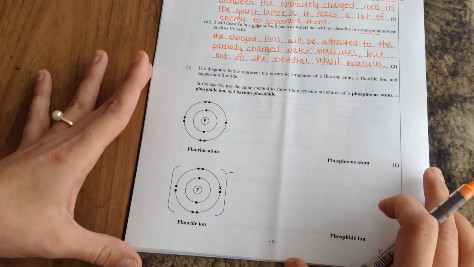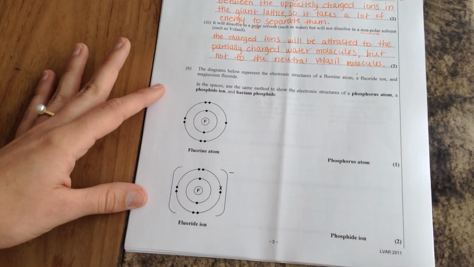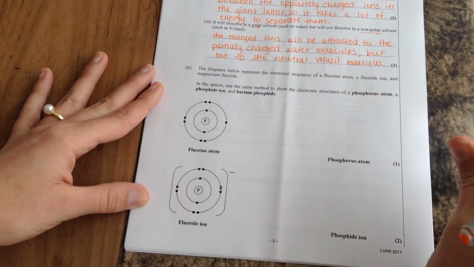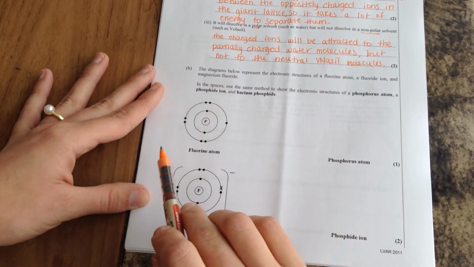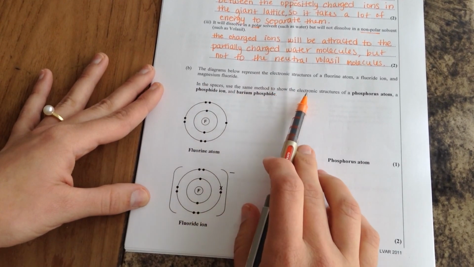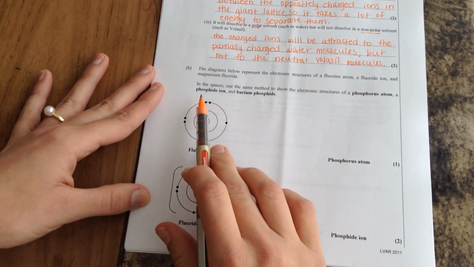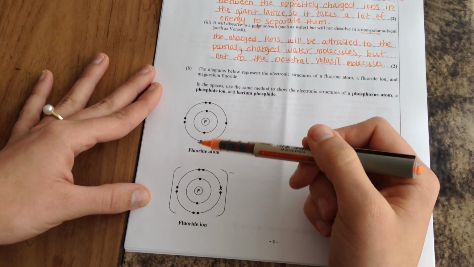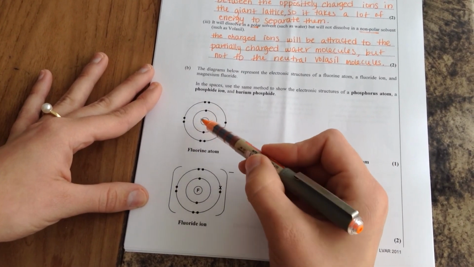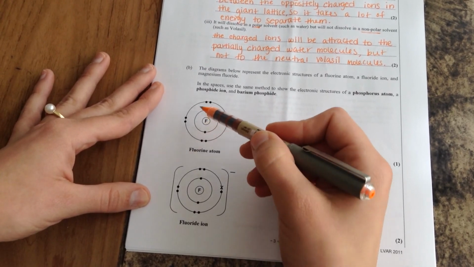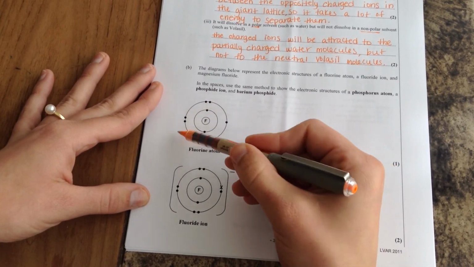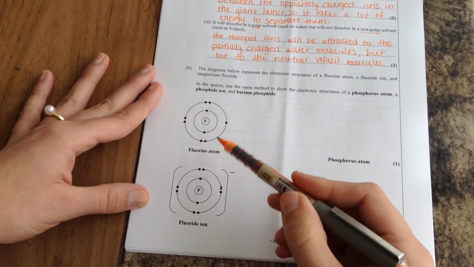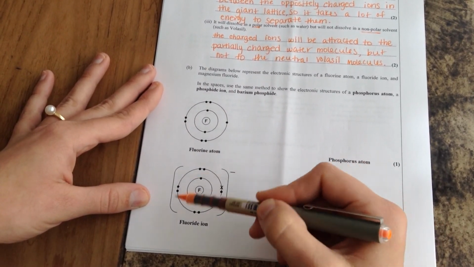All right. B, the diagram below represents the electronic structures of a fluorine atom, a fluoride ion, and magnesium fluoride. In the spaces, use the same method to show the electronic structures of a phosphorus atom, a phosphide ion, and barium phosphide. On this side, these are just examples to show us how to do it. Fluorine has 9 electrons, 2 in its first shell, 7 in its second shell. To form an ion, it gains 1, which gives it a -1 charge.